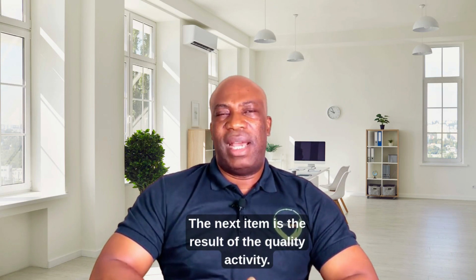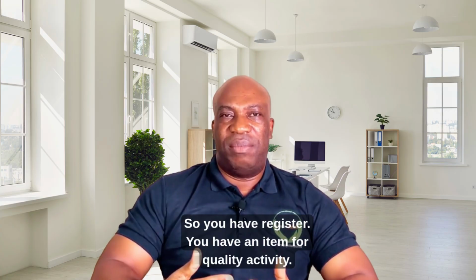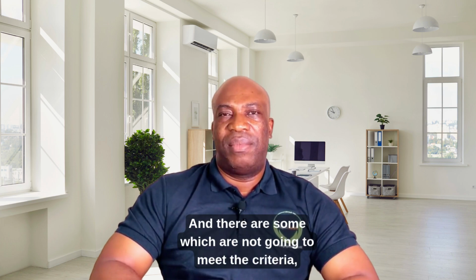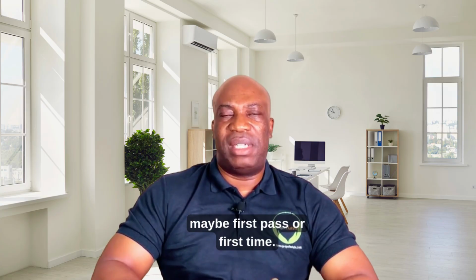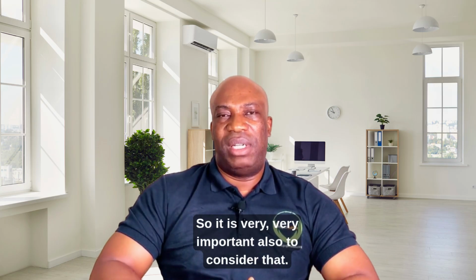The next item is the result of the quality activity. So you have a register. You have an item for quality activity. What is going to be the expected result of that? And there are some which are not going to meet the criteria, maybe first pass or first time. How are you going to make sure that they are also rechecked? So it is very, very important also to consider that.